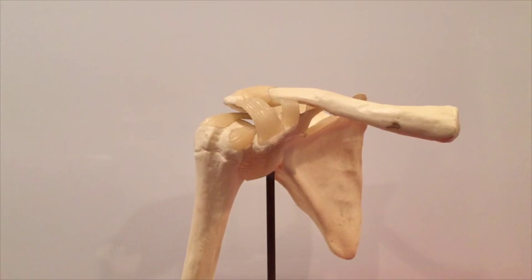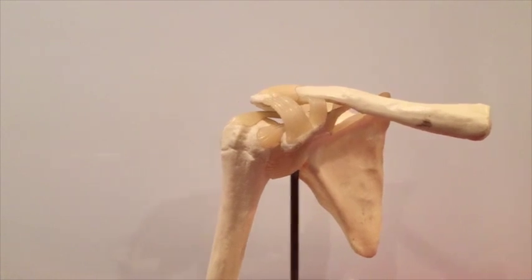Being one of the most freely movable joints in the human body, the glenohumeral joint is a ball and socket joint which allows movement multi-axially in all three body planes: frontal, sagittal, and transverse.